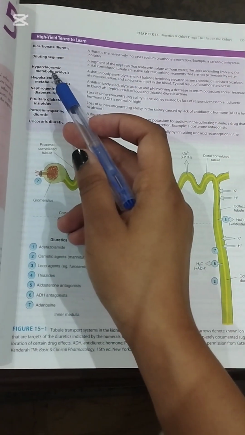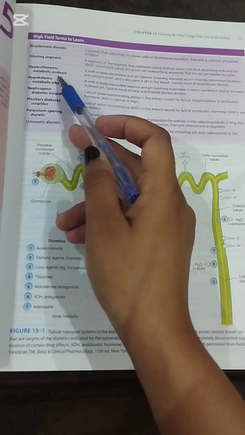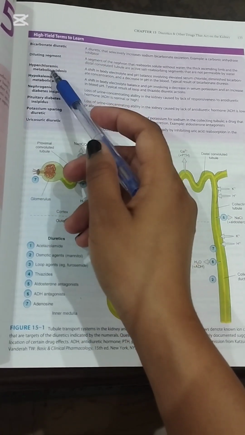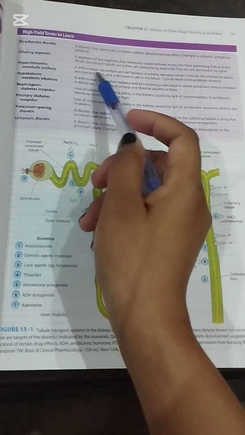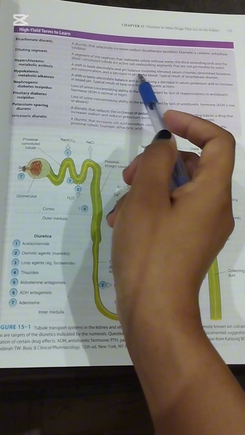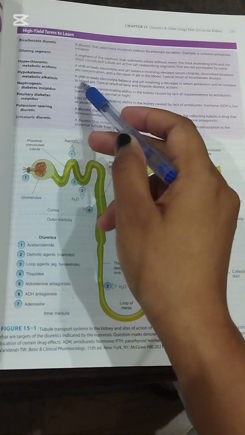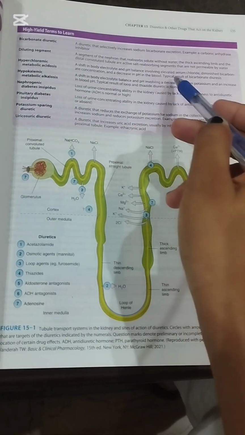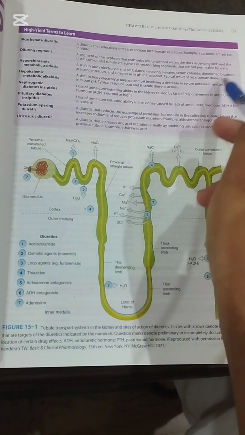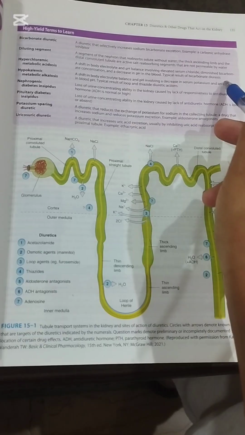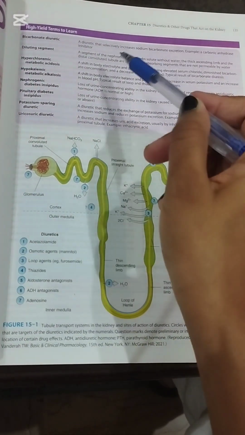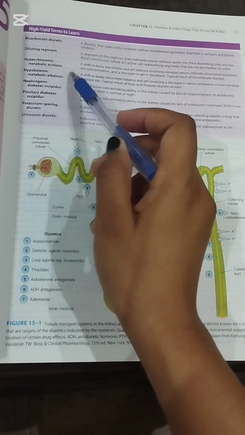Now let's talk about hyperchloremic metabolic acidosis. So here chloride is increased and metabolic acidosis is happening. A shift in the body electrolytes and pH balance involving elevated sodium chloride, diminished bicarbonate concentration, and a decrease in the pH in the blood. Typical result of bicarbonate diuresis. It is the result of bicarbonate diuresis, that is, the result of carbonic anhydrase inhibition, hyperchloremic metabolic acidosis.